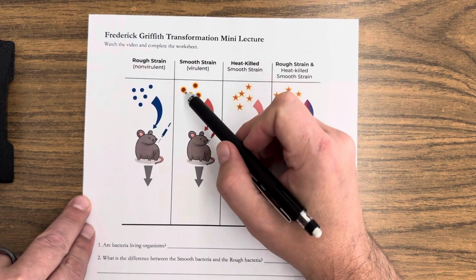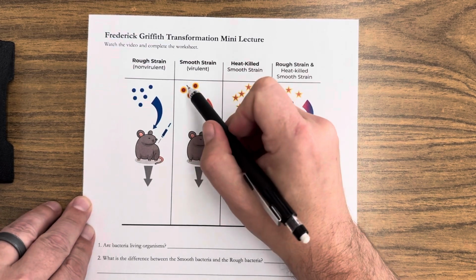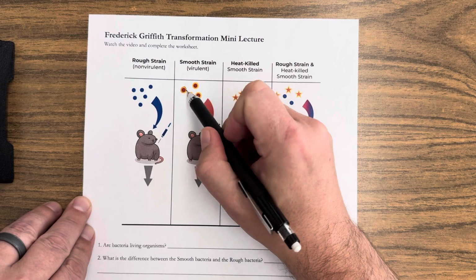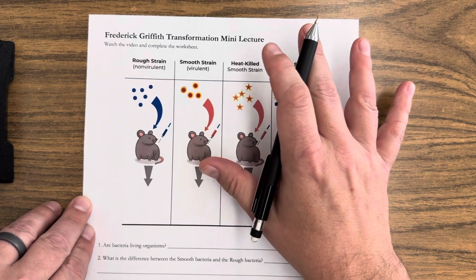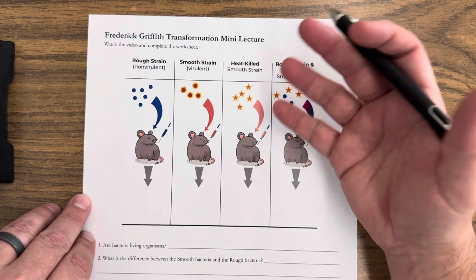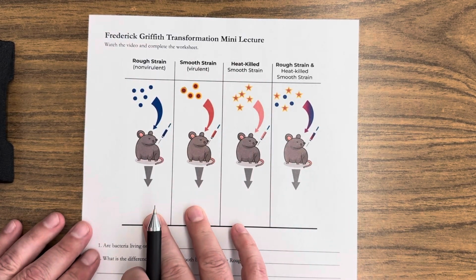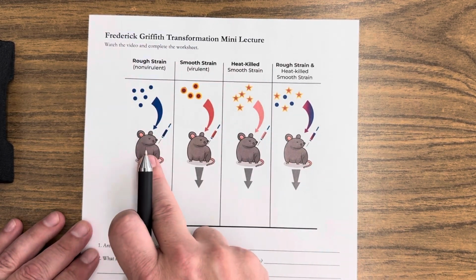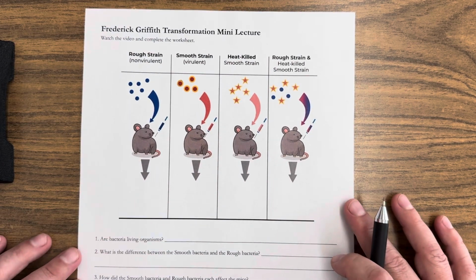The smooth strain had a coating around it, like a sugar coating. So it had some structural differences, but the bacteria basically worked the same way. They had the same life cycles. And in his experiments, he took each strain and injected them into mice to see what would happen.